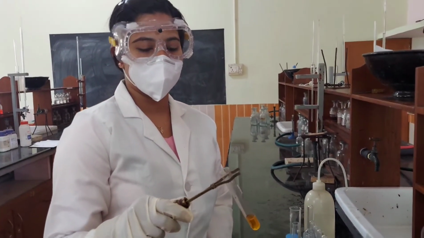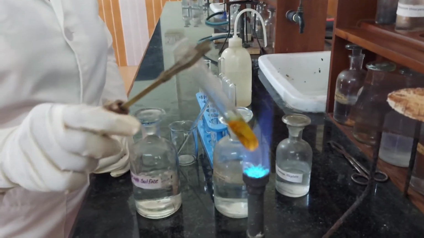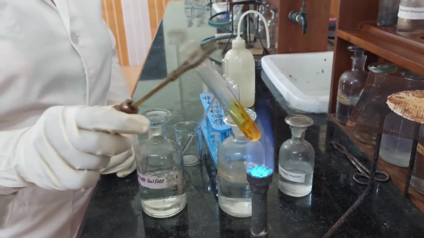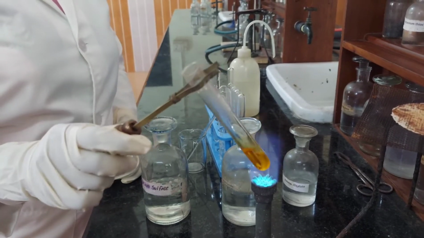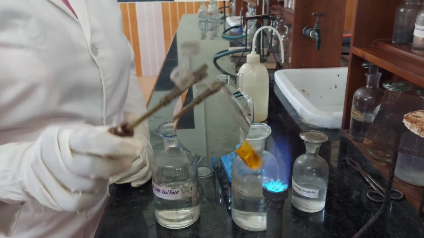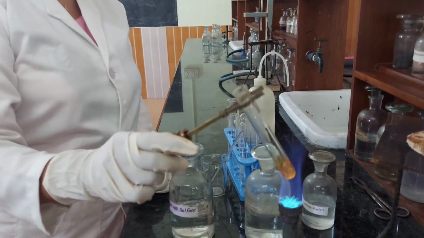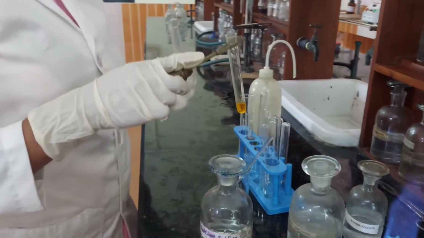The centrifugate is concentrated by evaporation, and this is divided into two portions.